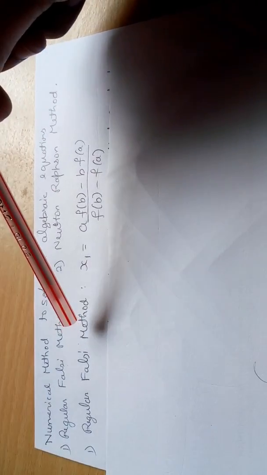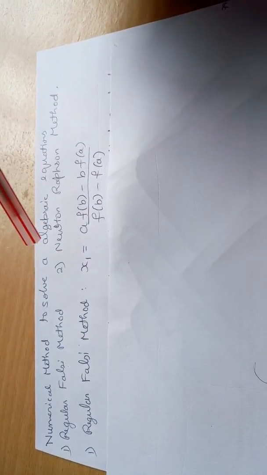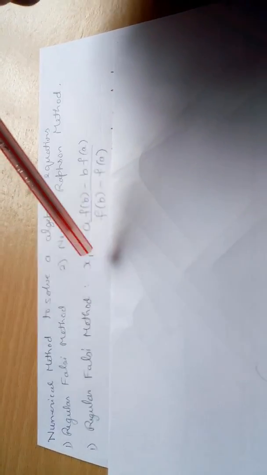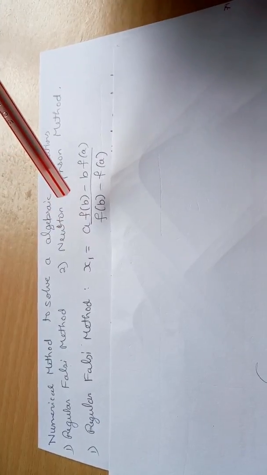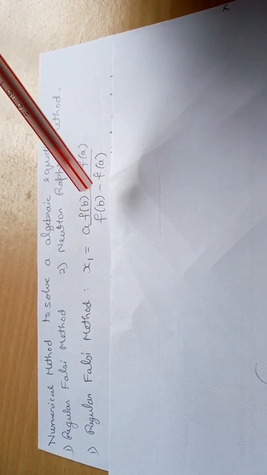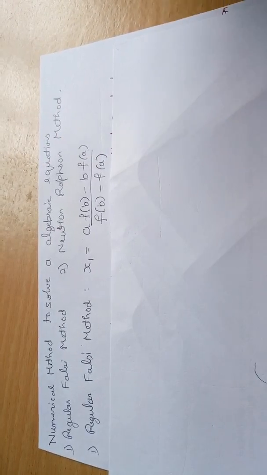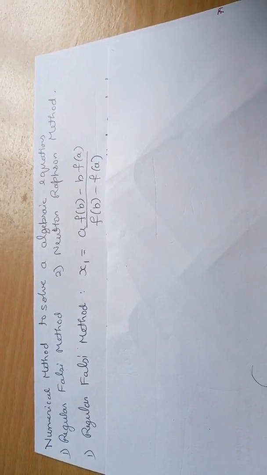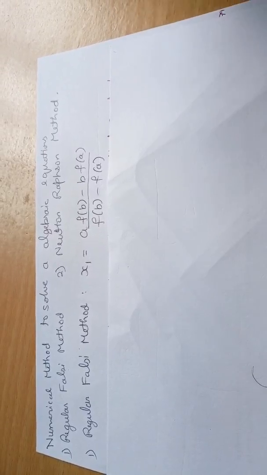So first we will go with the regula falsi method. You just remember the formula. Regula falsi is given by x1 is equal to a into f of b minus b into f of a divided by f of b minus f of a. So whichever question they ask, the first thing is we should know where that root lies.